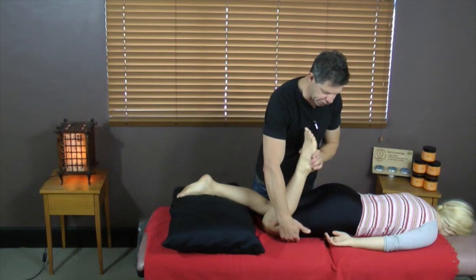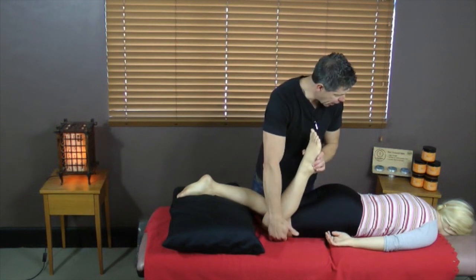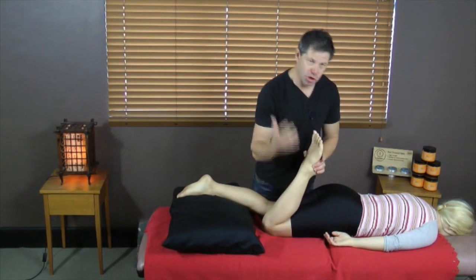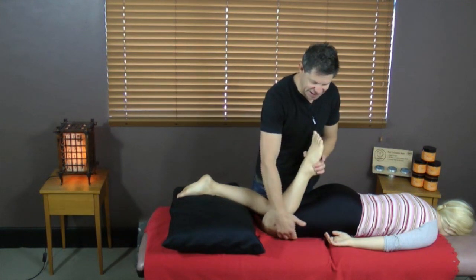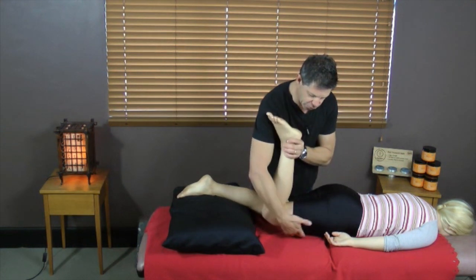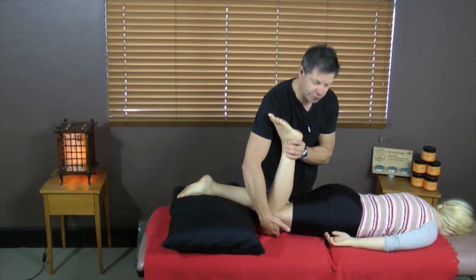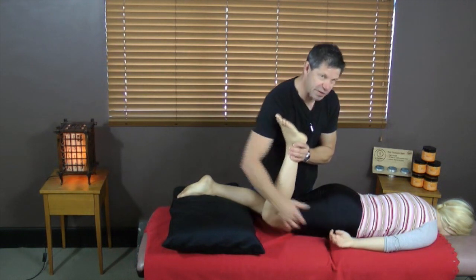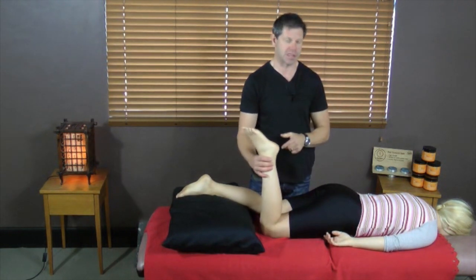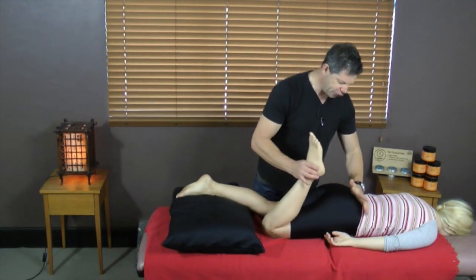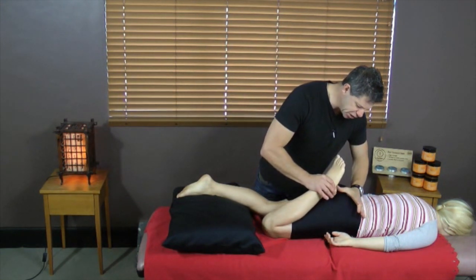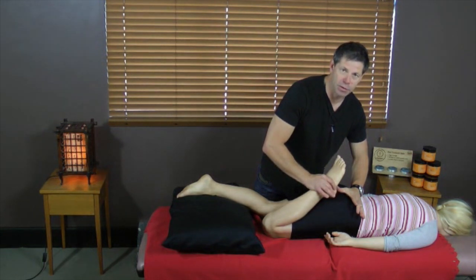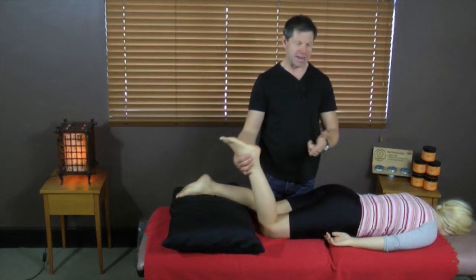About there, and you're feeling that just down the lower part of the thigh? Yep, okay. So it's important that you ask your clients exactly where they feel it, because they could feel it in the lower half of their quadricep, the mid, or even the upper part. So most commonly it's the lower part.